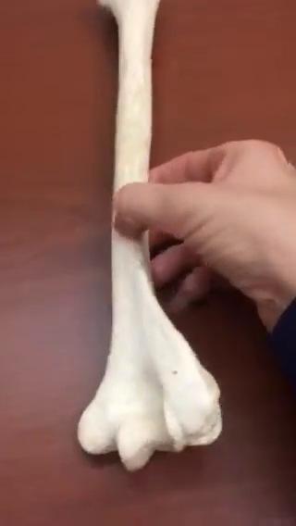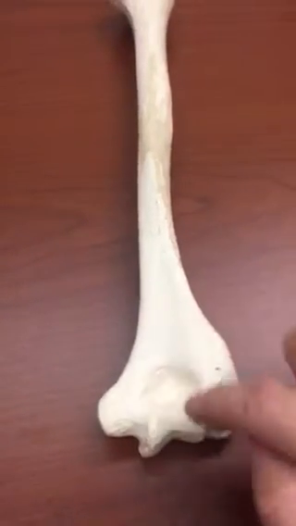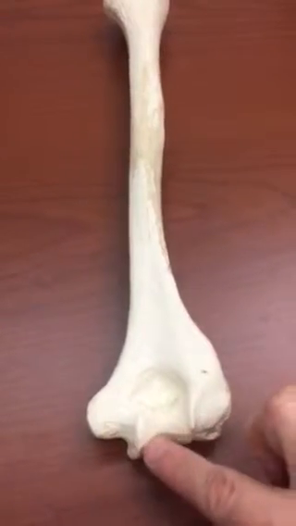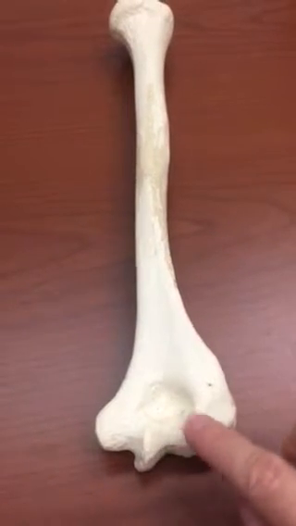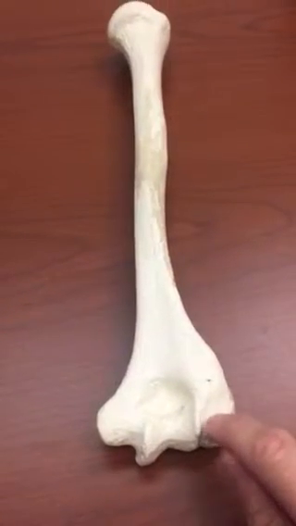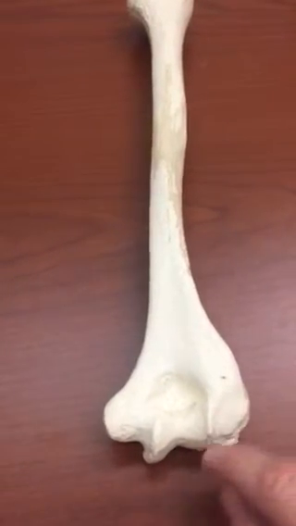Now let's look at the posterior view. You have the olecranon fossa. You can see that same trochlea to the back. That's the same structure. You just see that hourglass from the posterior view. Remember that the capitulum would be here on the other side. You can only see that in the anterior view.